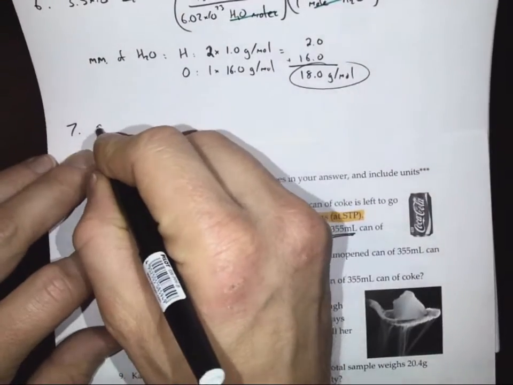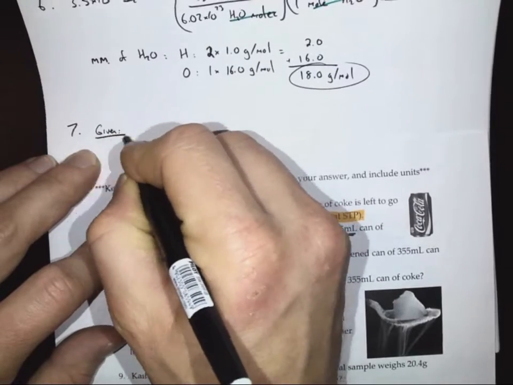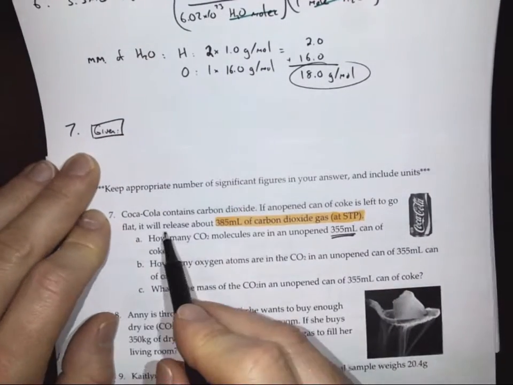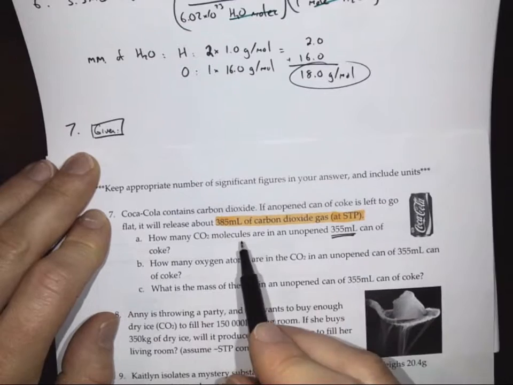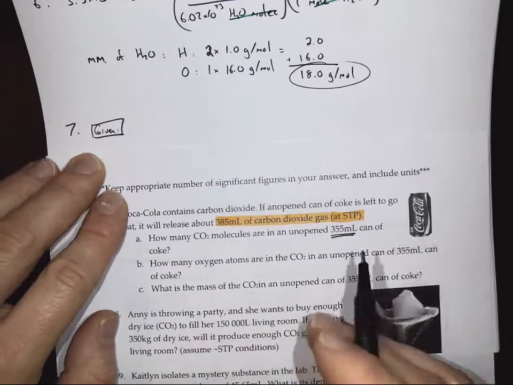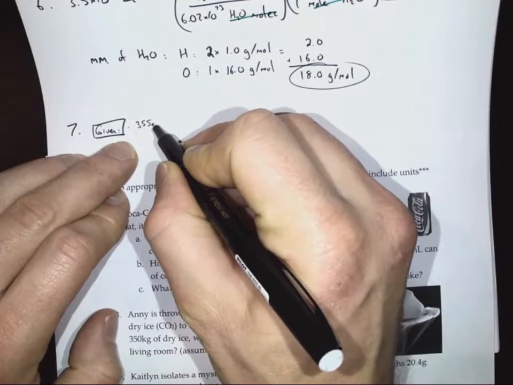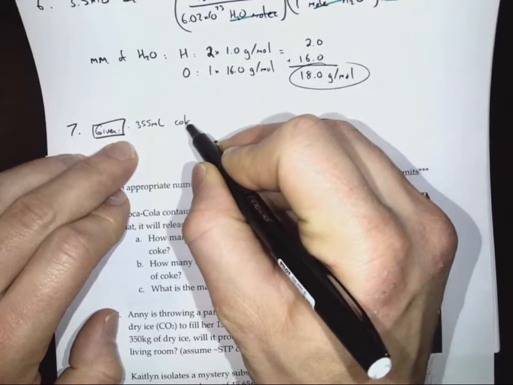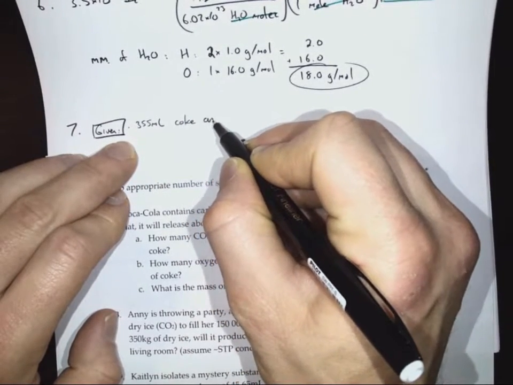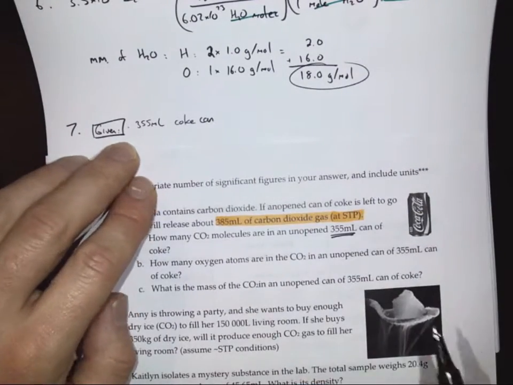Let's talk about the things we're given. We're given a 355 ml Coke can. What else are we told?